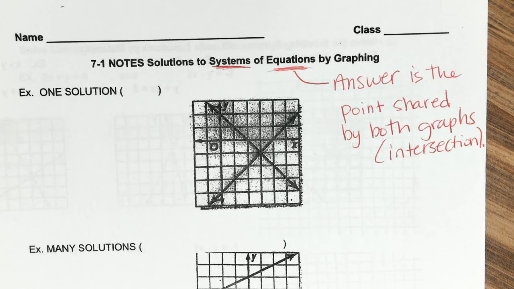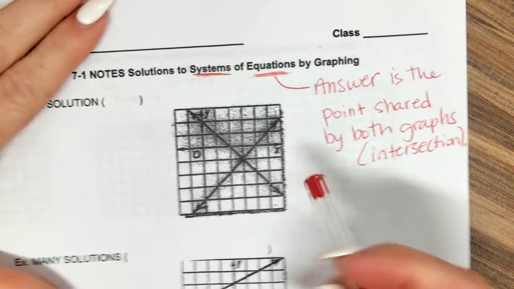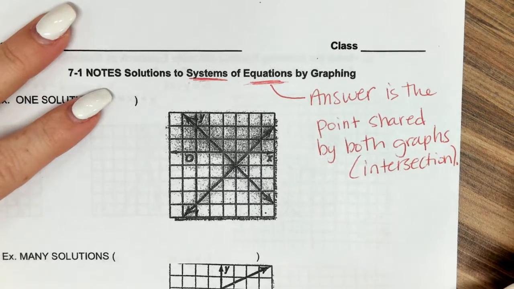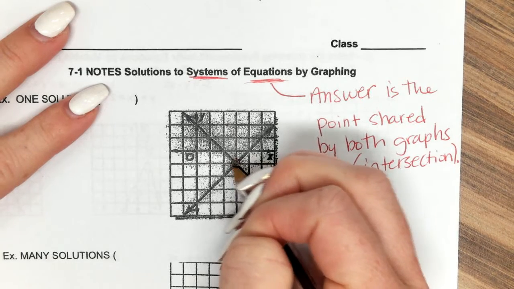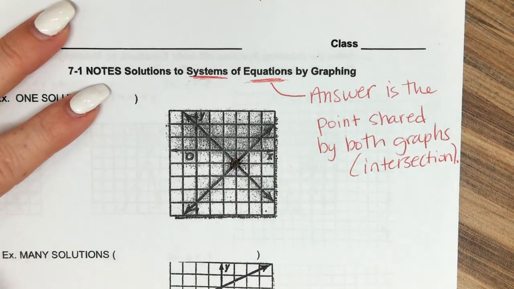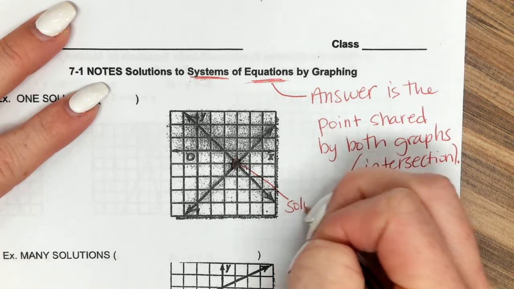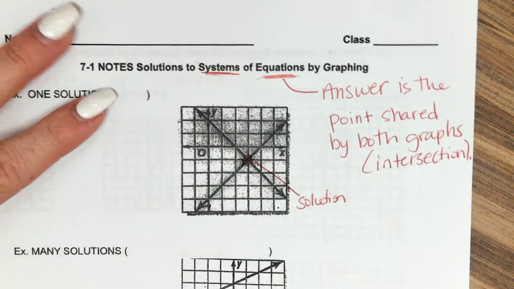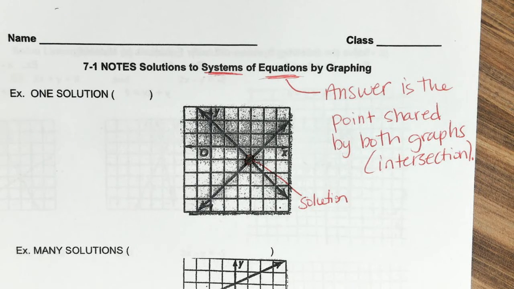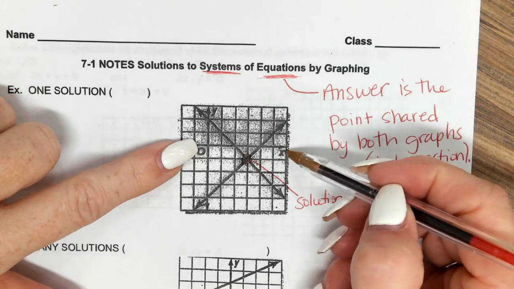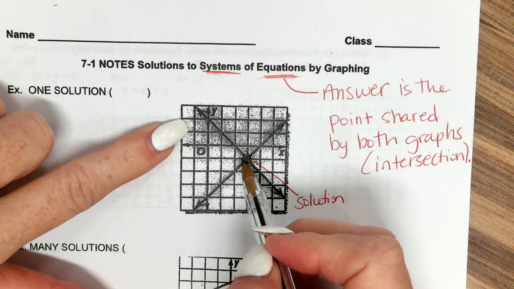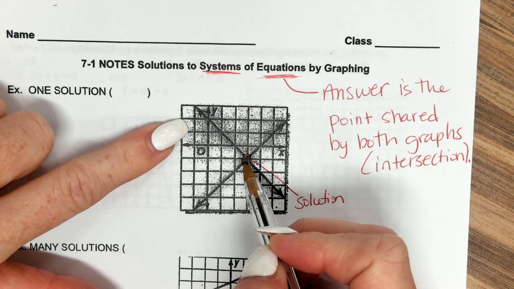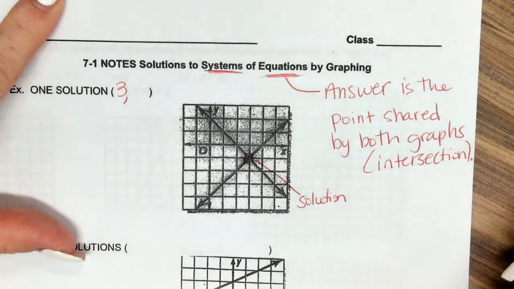All right, so right here in example 1, where would you find the answer? Where they cross. Where they intersect. Right here is the solution because that's the point that satisfies both equations. So this is your solution. If this is the x-axis and that's 0, what is this coordinate's x value? What is the x value? 3. What is the y value?